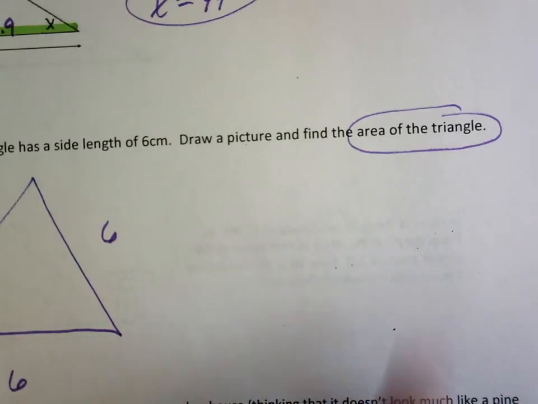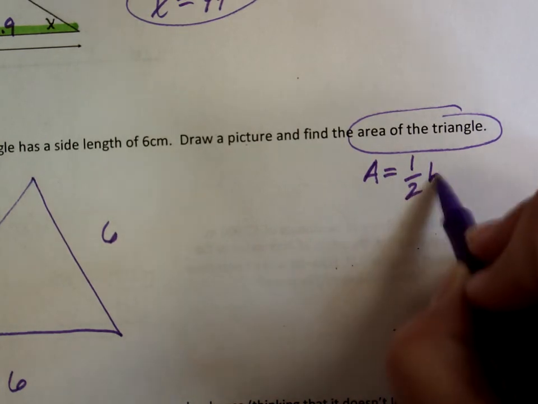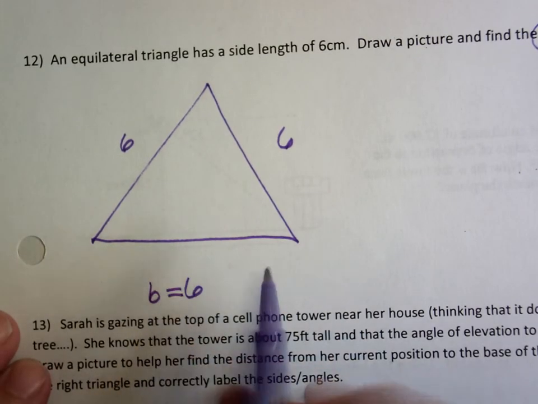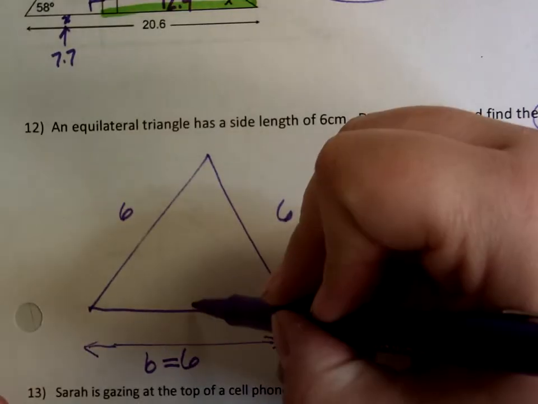I just circled over here. Area of the triangle is 1/2 base times height. Okay, that's the formula for area of a triangle. This is the base, 6. It's the distance all the way across the bottom. So I've got the base. What I don't have is the height.